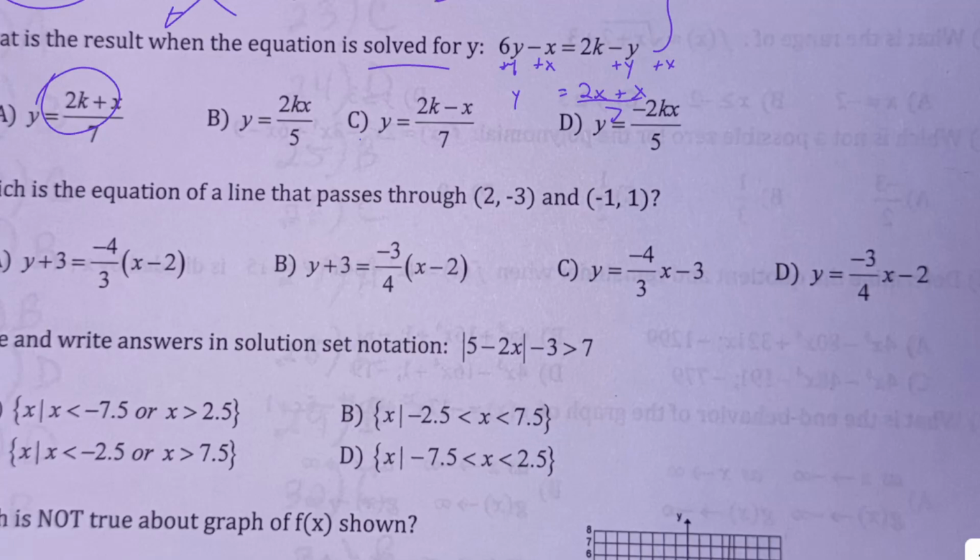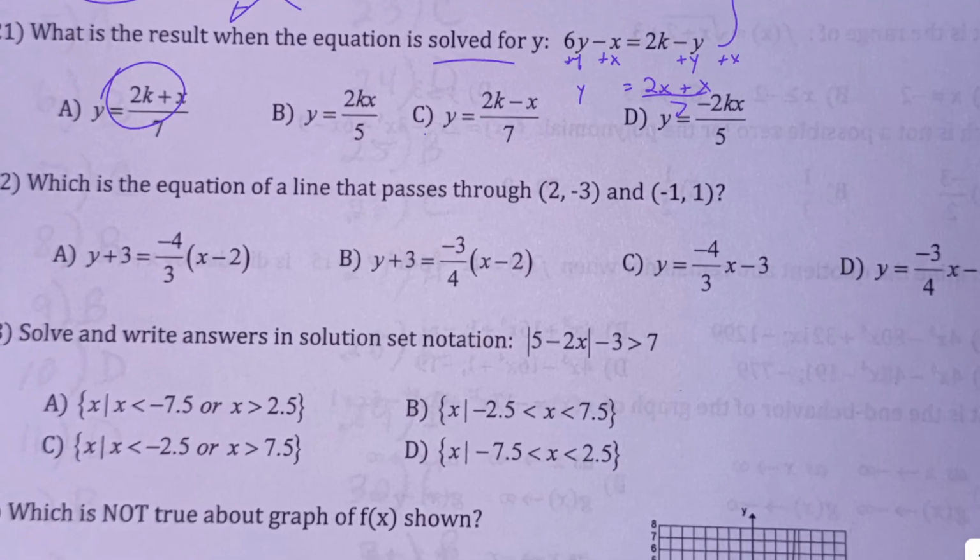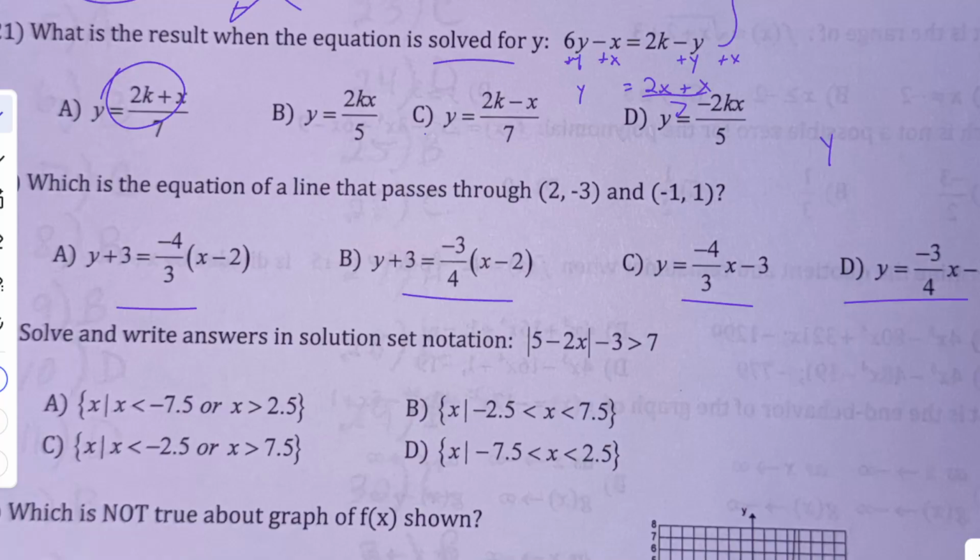All right. So looking at 22, it's a linear equation problem. And I see, 2 of them are in mx plus b and 2 are in point slope. So apparently you need to know point slope and slope intercept. Some people really don't like that point slope. I used to be like that. Now I kind of like it.